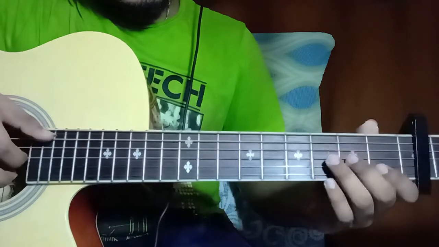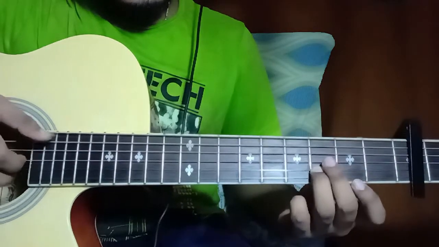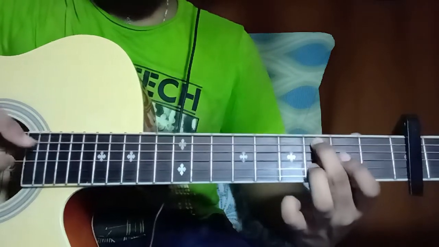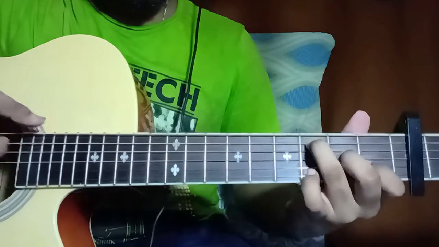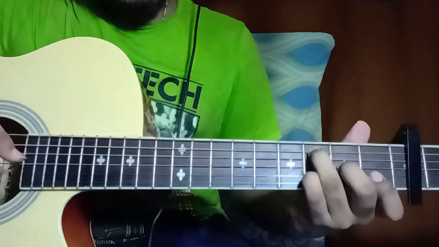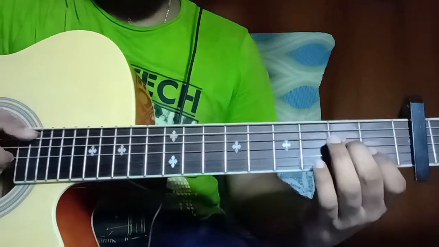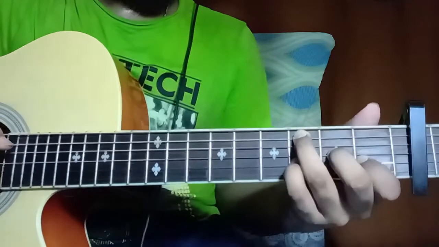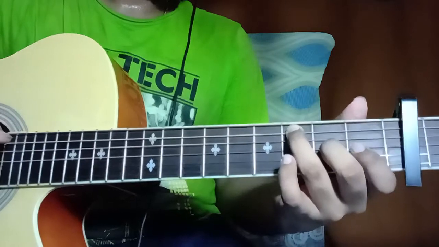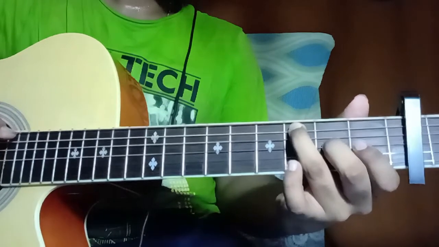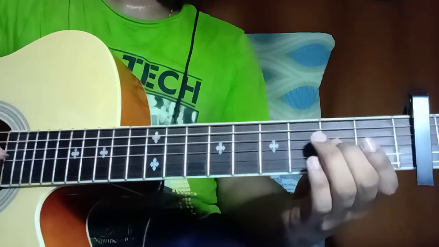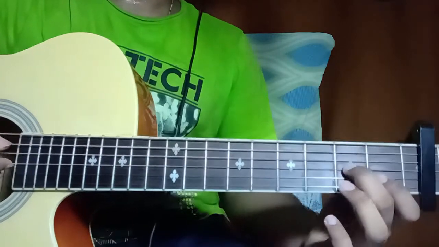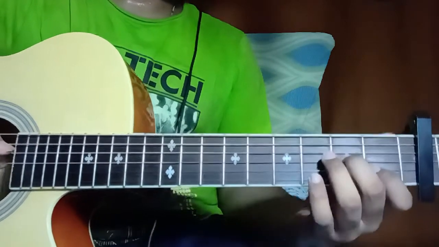Then you pick the third fret of the second string, then 3 and 3 of the second string and the fifth string together. So again little more slower. Then 2 of the third string and first fret of the second string, and along with that do a hammer on from 1 to 3 on the second string.